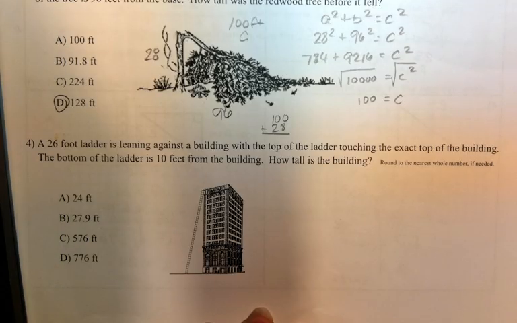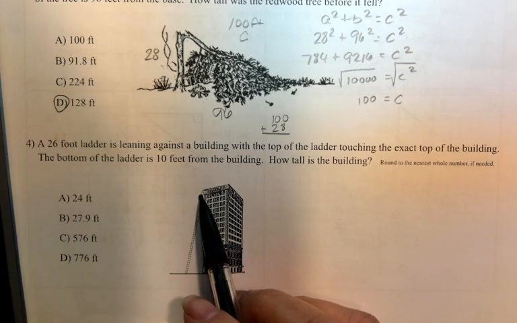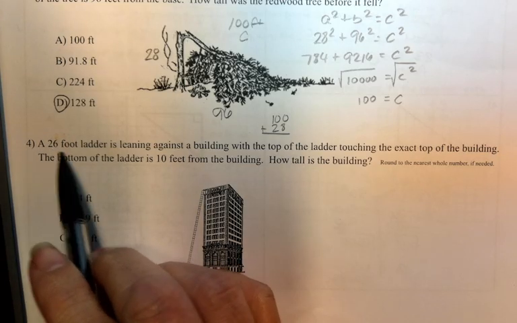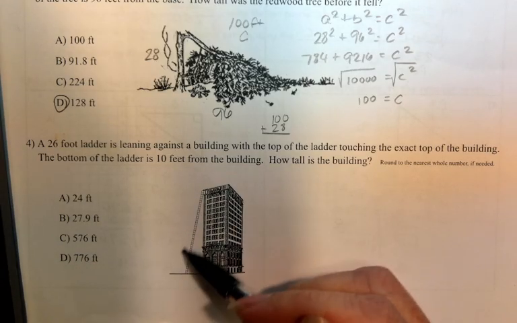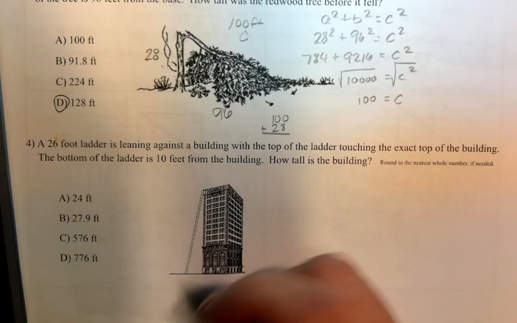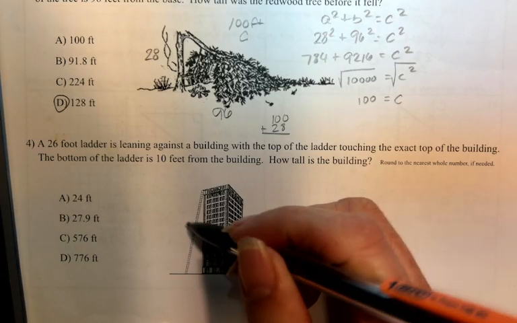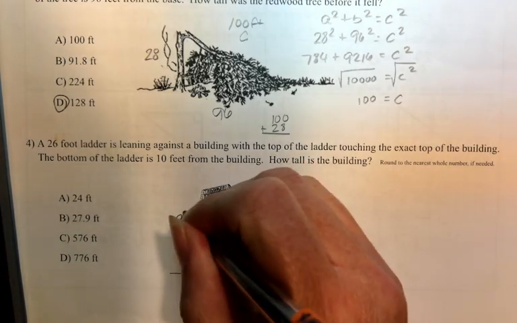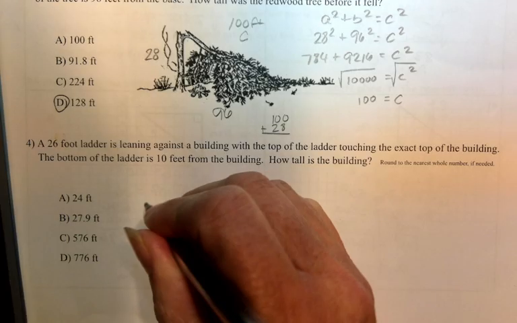All right, and then the next one, it says a 26-foot ladder is leaning against a building with the top of the ladder touching the exact top of the building. So it says the ladder is 26 feet. Well, I can see the ladder here, and your ladder is always going to be at an angle, okay? So it's always going to be diagonal because ladders don't go straight up and down. Otherwise, they would tip over when you got on them. So your ladder's 26. And if you remember, diagonal is also considered our hypotenuse.